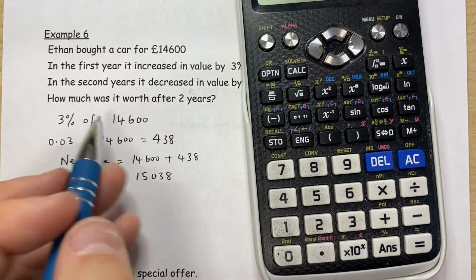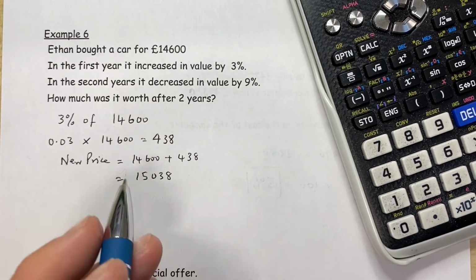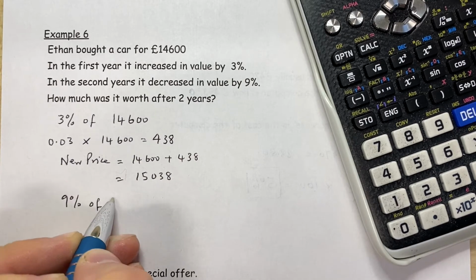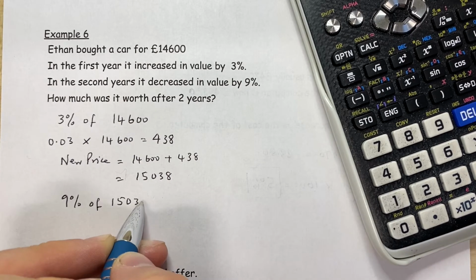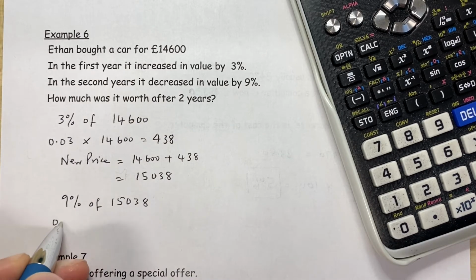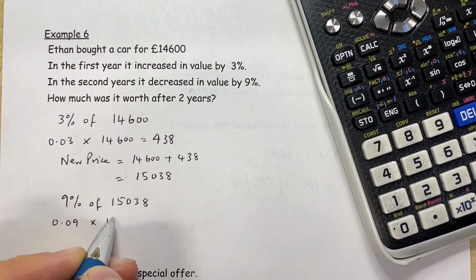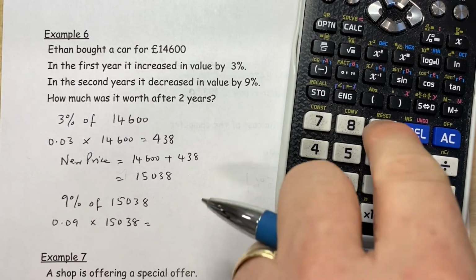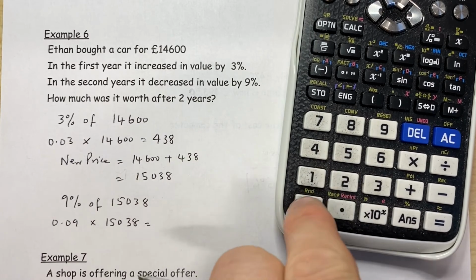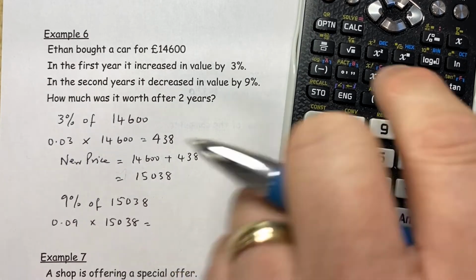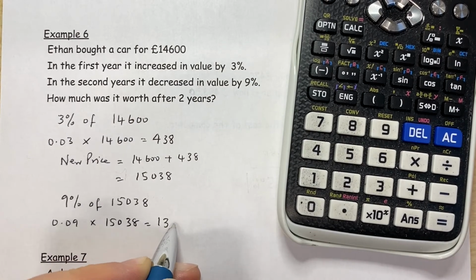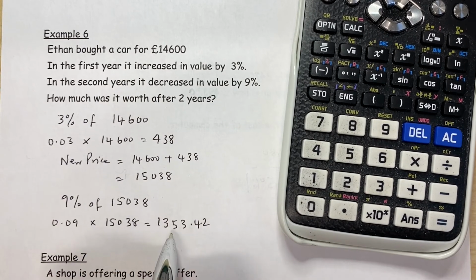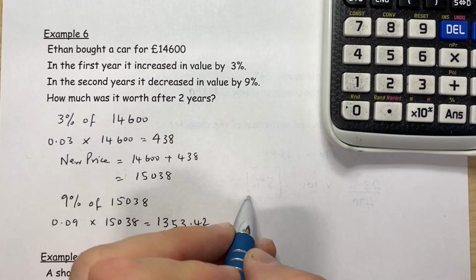£15,038. In the second year, the price has gone down by 9%. So we now need to work out 9% of that new price. Now 9% is 0.09 of the new price. If I type that into the calculator, so 0.09 lots of 15,038, that gives me as a decimal £1,353.42.